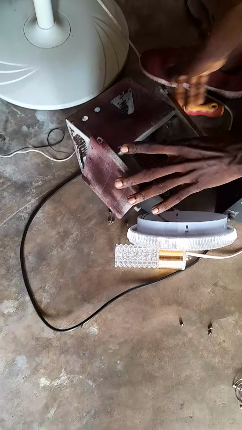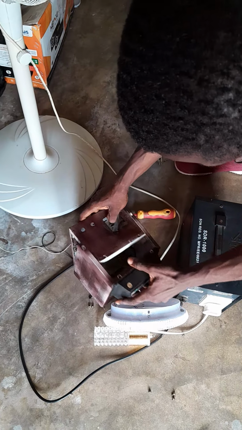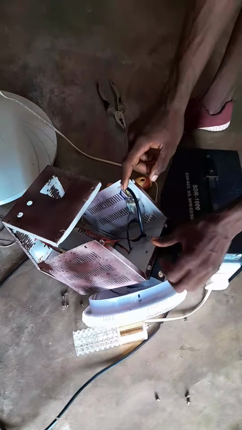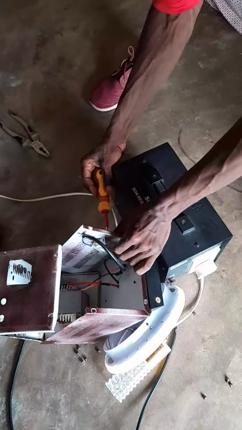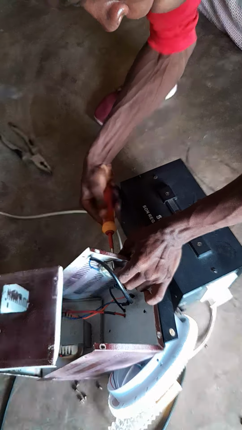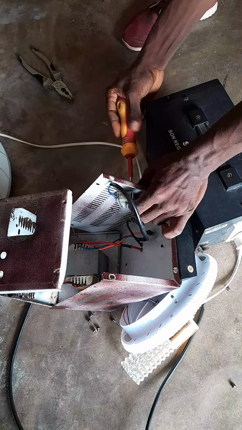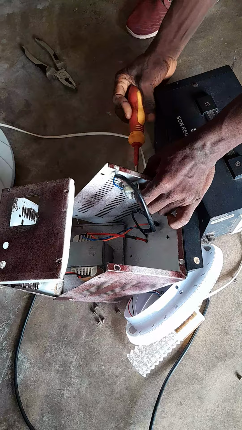So here we are. You can see that this is the NPO MOSFET. Let me just loosen it from the side. When you attach it to the body of your project, the body of your project is going to be absorbing the heat.